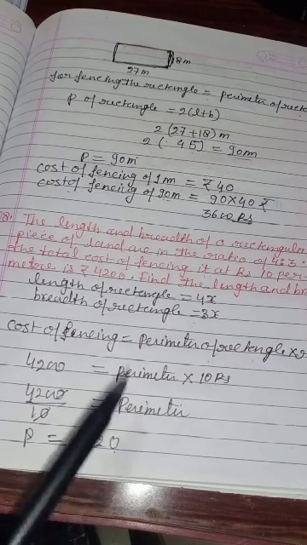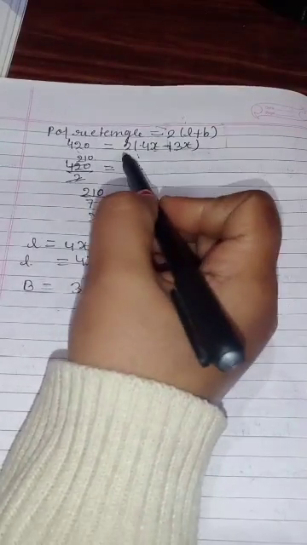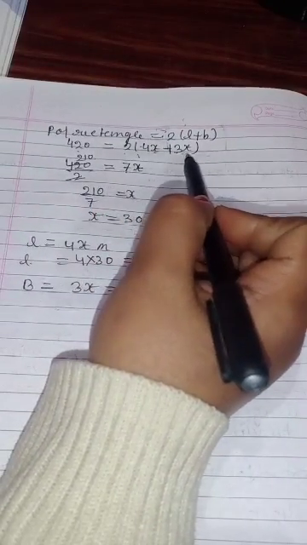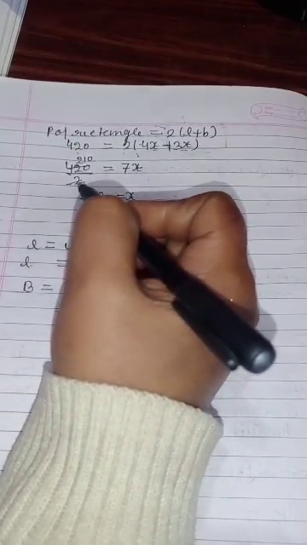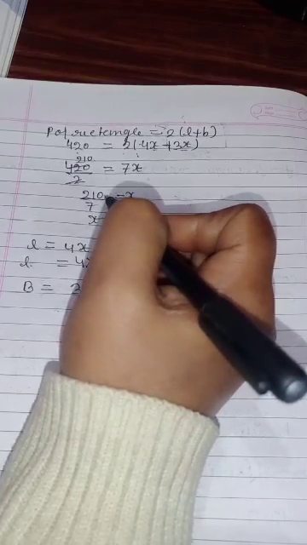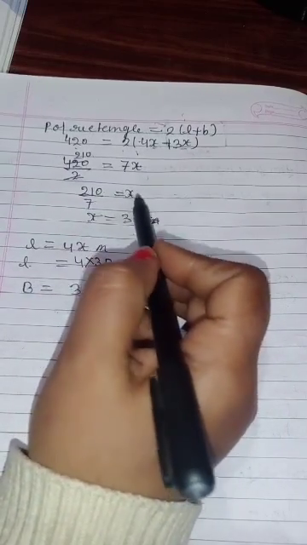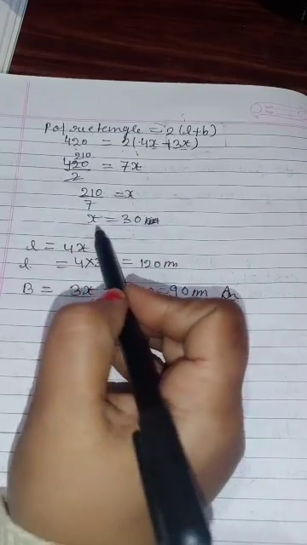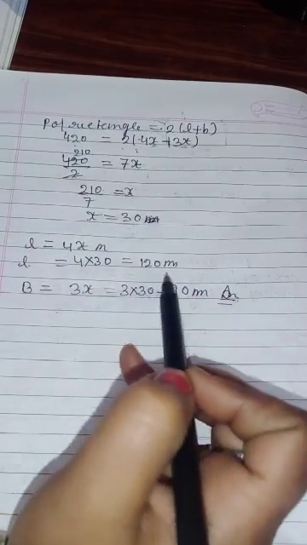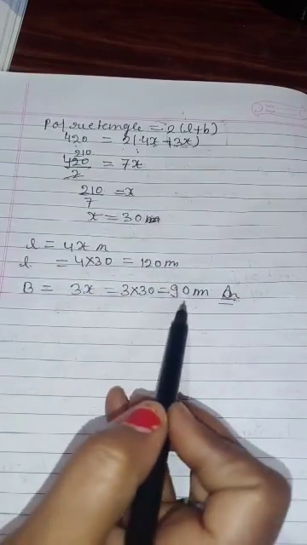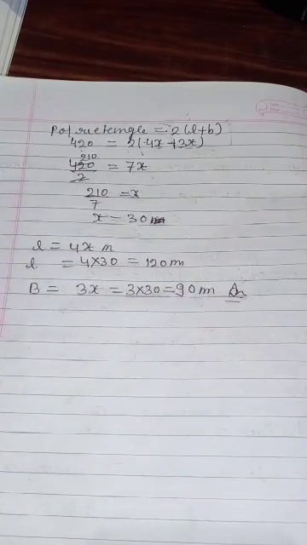And perimeter of which figure? Because the figure is rectangular, perimeter of rectangle is equal to 2 into length plus breadth. So 420 is equal to 2 into 4x plus 3x. So 420 when divided by 2 will come 210. And in the next step you divide it by 7, then this will be the value of x. So x is equal to 30. So length will be 120 meter and breadth will be 90 meter. This will be your answer.